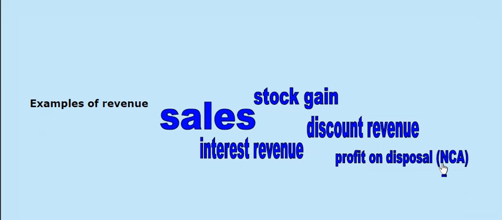Here are some common examples of revenue items. In a trading business, the most common example is definitely sales. The sale of stock. That is the major revenue activity in a trading business. However, from time to time you will see other examples of revenue, and these include stock gain, interest revenue we've just talked about, discount revenue, profit on disposal of non-current asset. More explanation of these revenue items as the year progresses.